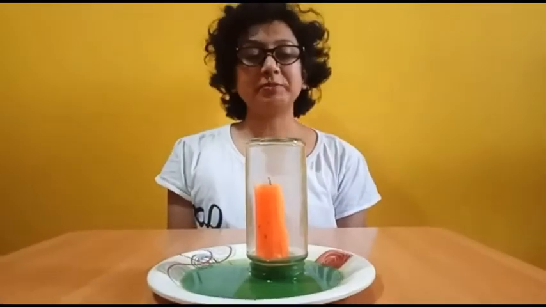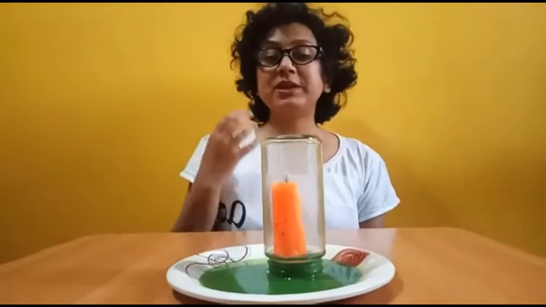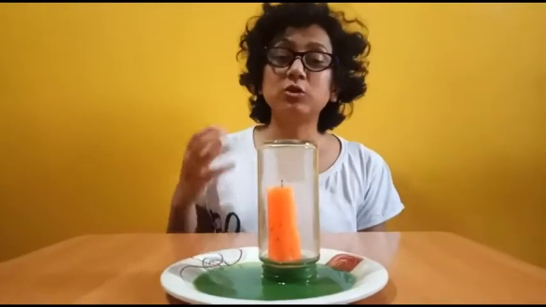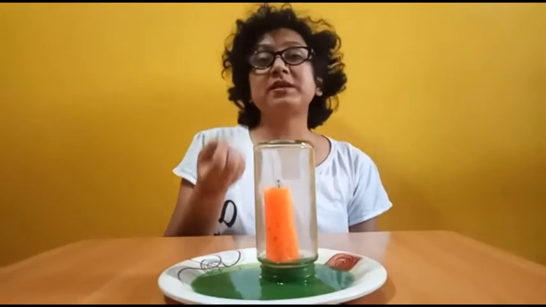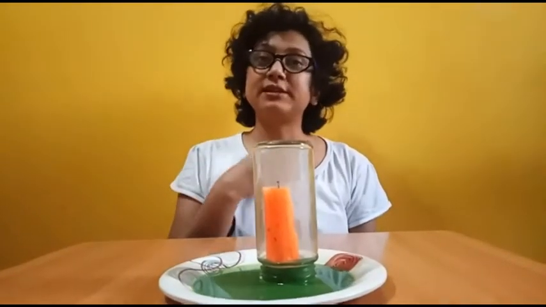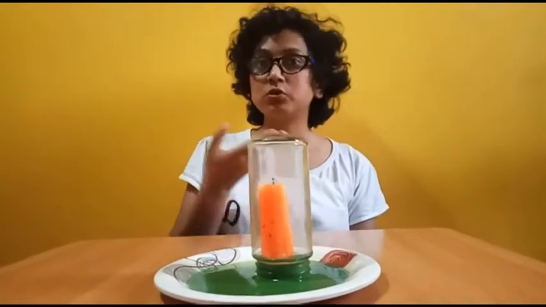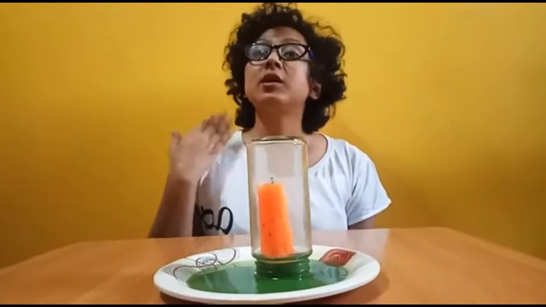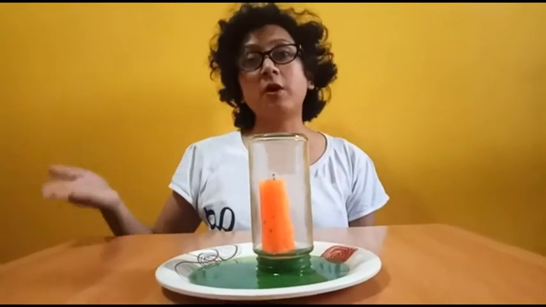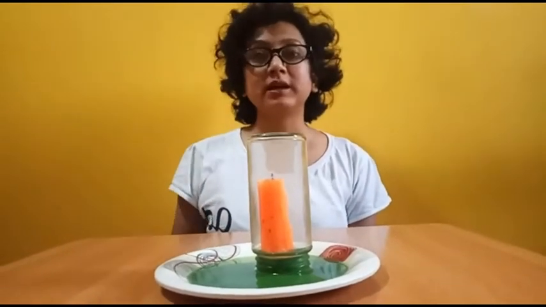So why did it happen? So when we place a glass container or any container over a burning candle, the passage of the oxygen towards the candle gets blocked. And as we all know that things require oxygen to burn, and if we cut off the supply of oxygen to a burning object, it stops from burning.